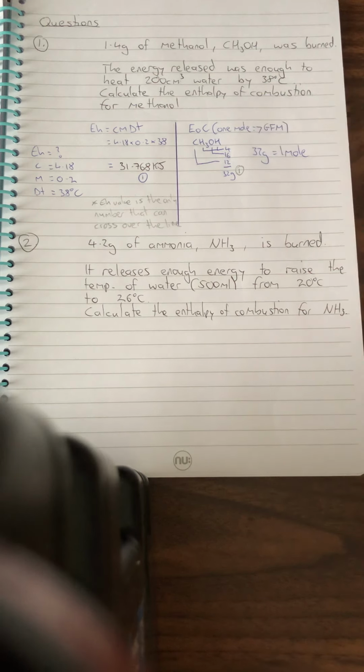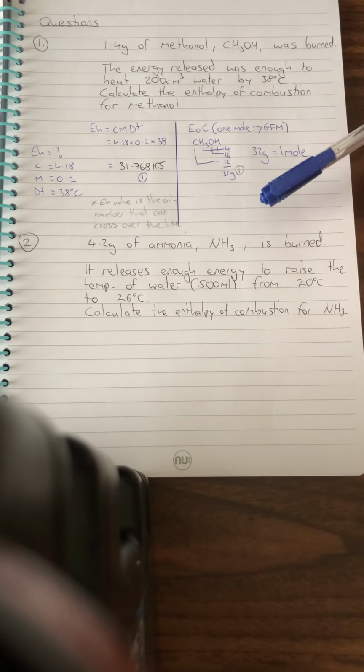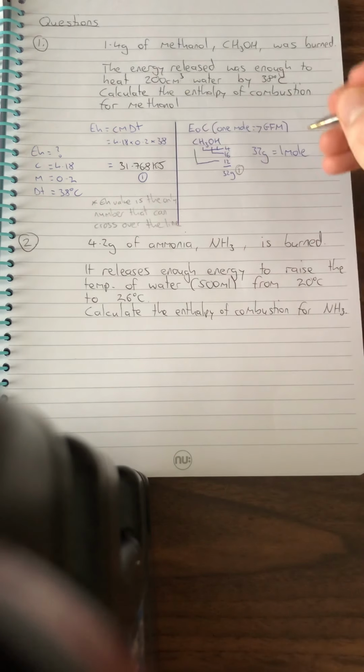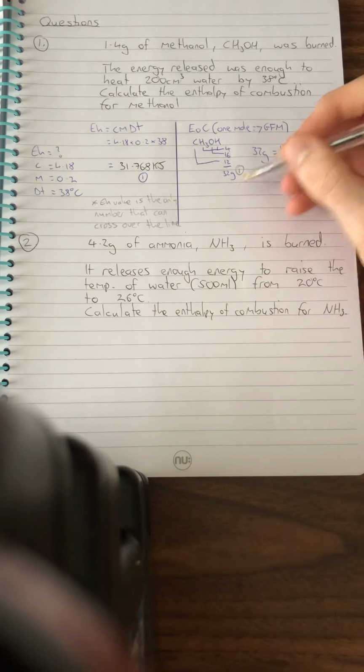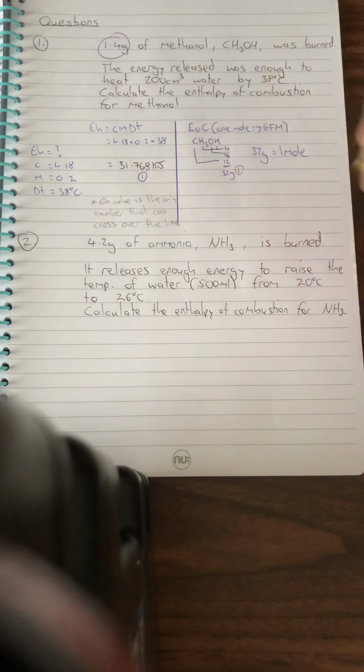Now, there is a third mark, and this is where this comes into it. So what we can do is, how much methanol have we burned? We've burned 1.4 grams.